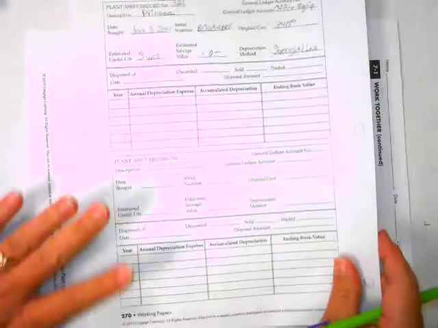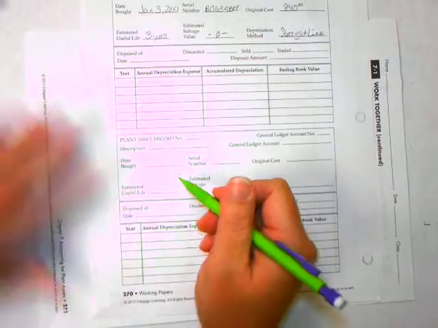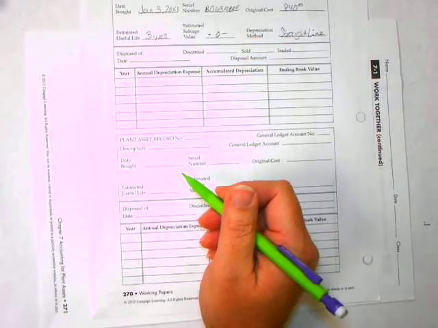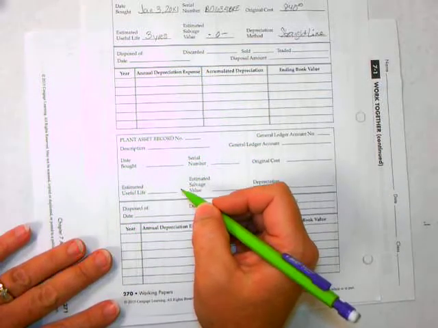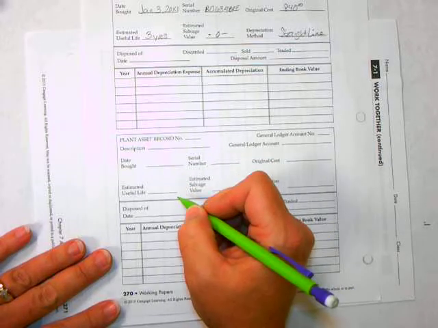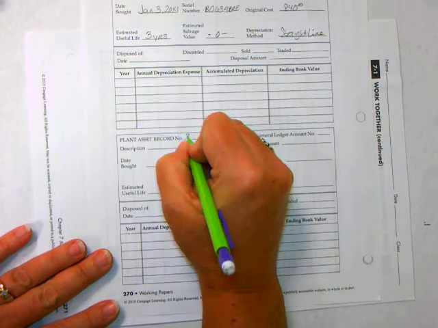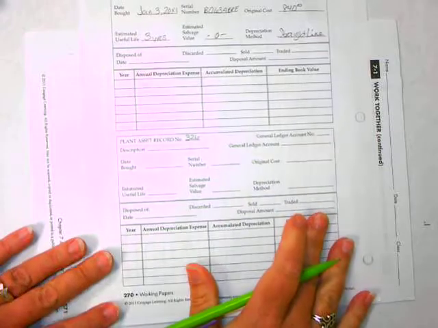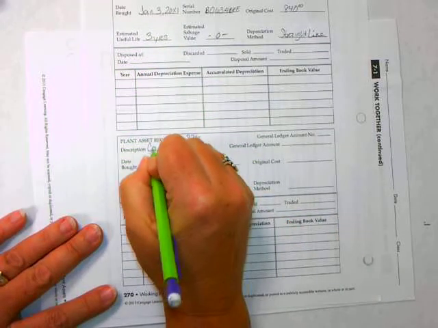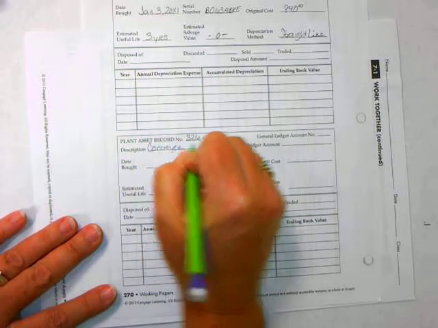Let's turn over and fill out a plant asset record for that purchase. And again, all this information comes from your transaction. So this is 326. The description is that it's a conveyor table.